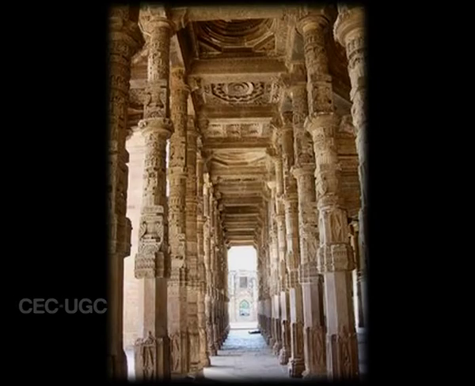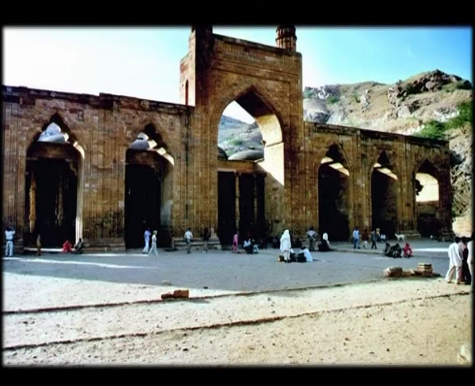When they were using this material, it gave a distinctive feature to the Islamic architecture, which is generally austere in its nature, but with carved columns being used. This gave a distinctive feature. This is at the very beginning.